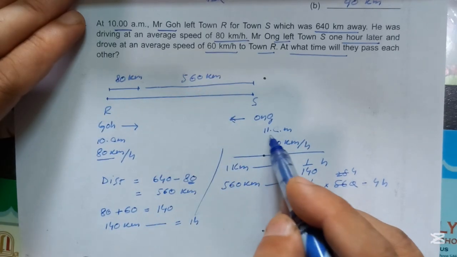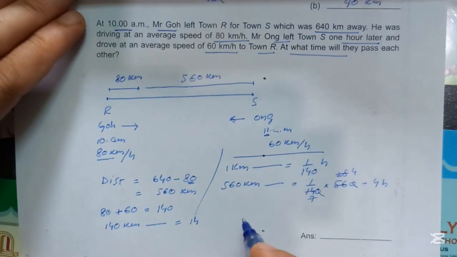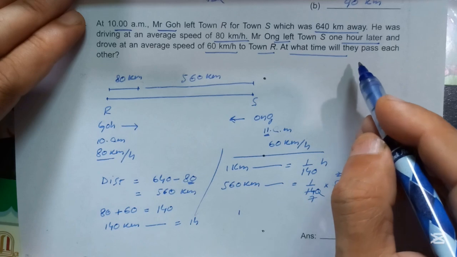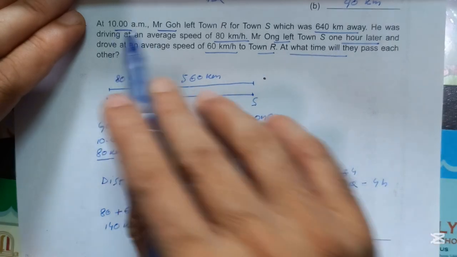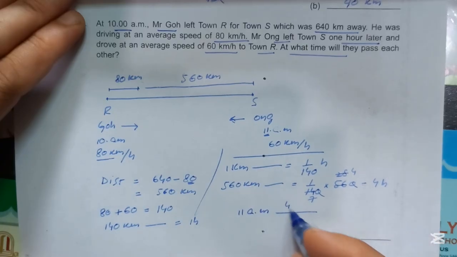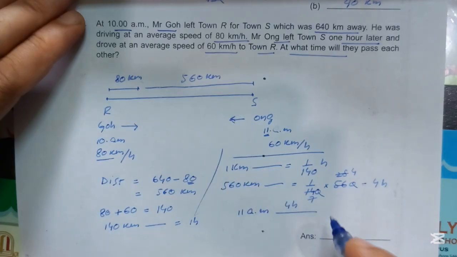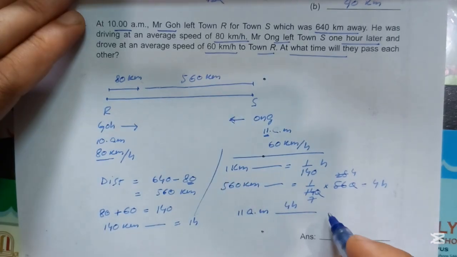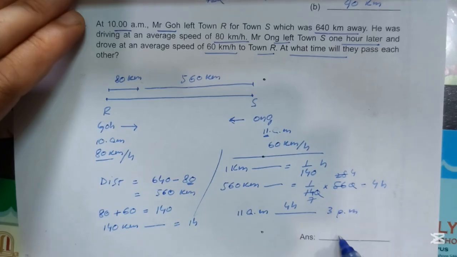So because Mr. Ong has started at 11 a.m., Mr. Ong left town at 11 a.m. and 4 hours is the time that both of them will take to cover a distance of 560. So 11 plus 4 will be 3 p.m. This is the time at which they will cross each other.